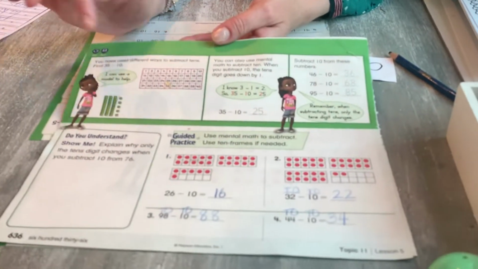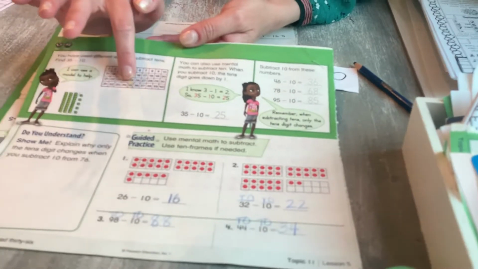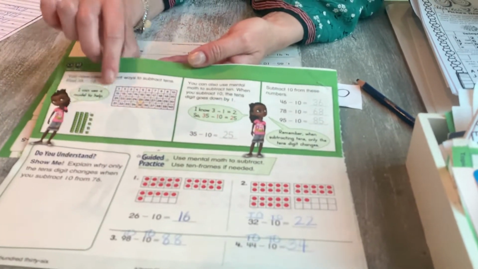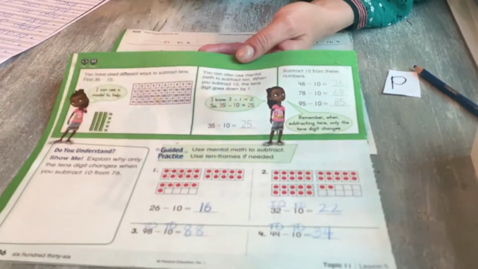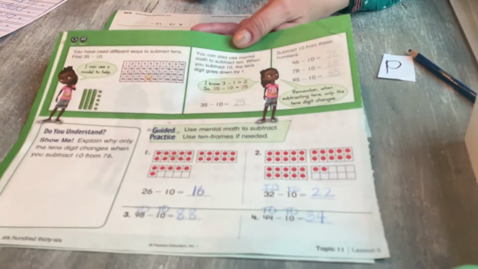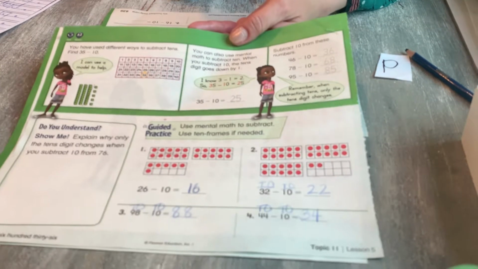Now we're going to do some math. We're going to continue subtracting 10 from a 2-digit number, and we're going to try a mental math strategy today. So we've used a hundreds chart before where you can find the number and move up one space. Another thing you can do is look at your tens place and go down one space and think 10 less.